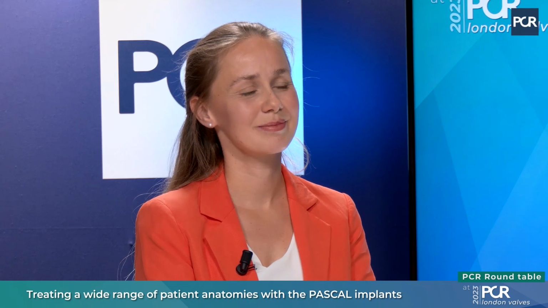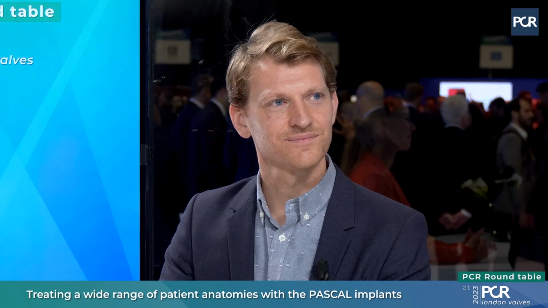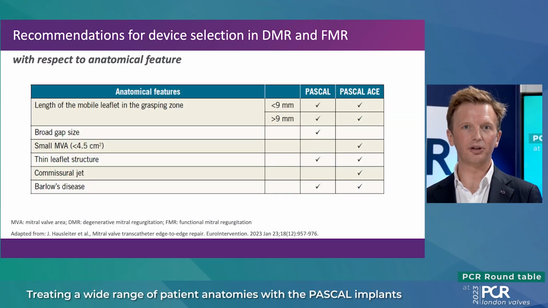I'm delighted to be joined by Mirjam from Heart Center Freiburg and by Niklas Schofer from Heart and Vascular Center Hamburg. We're talking today about the PASCAL device. The PASCAL is a transcatheter edge-to-edge repair device that comes in two iterations, the narrower ACE and the broader P10. Jörg Hausschleiter has published in the area of device selection, how to tailor the device to the patient's individual anatomy, and I wanted to talk through some of these features today.